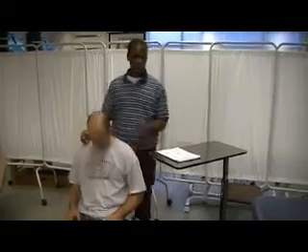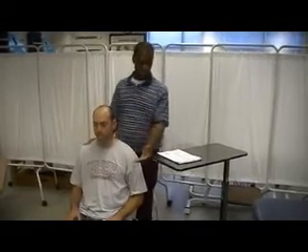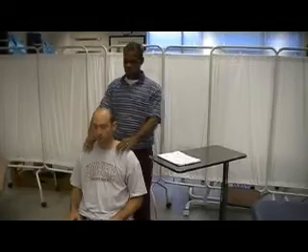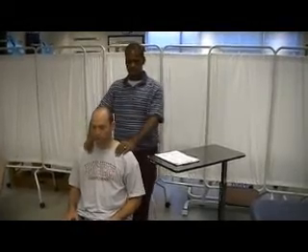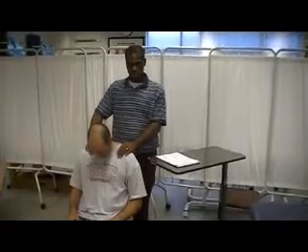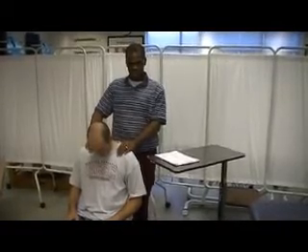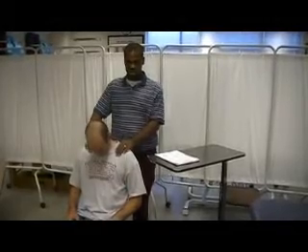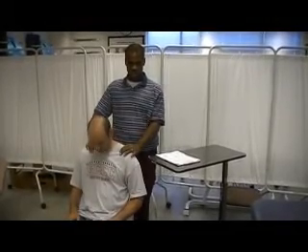So, to prevent that substitution of trunk flexion, what I want to do is stabilize here at the shoulders and ask him now to flex. And as he flexes, even if he tried to go forward with his trunk, I can stabilize to prevent, so we can only see the motion at the cervical region.